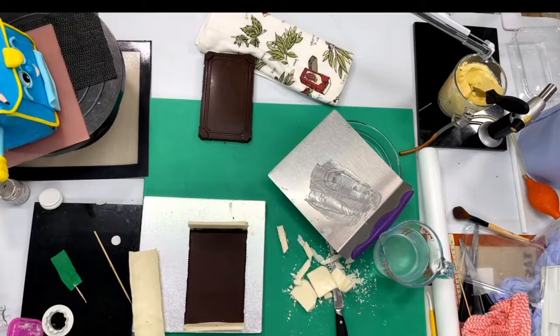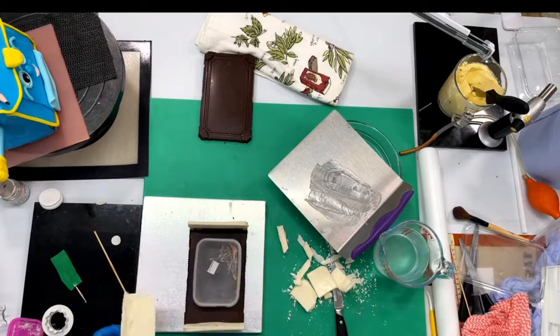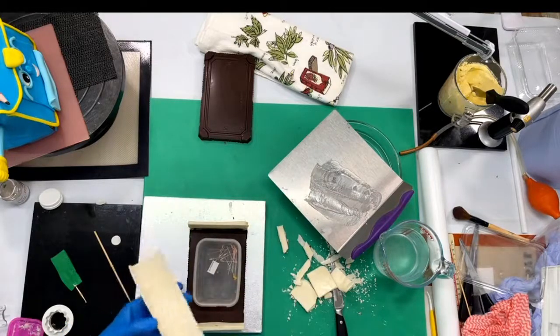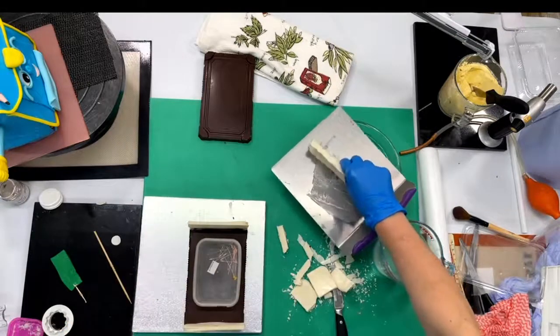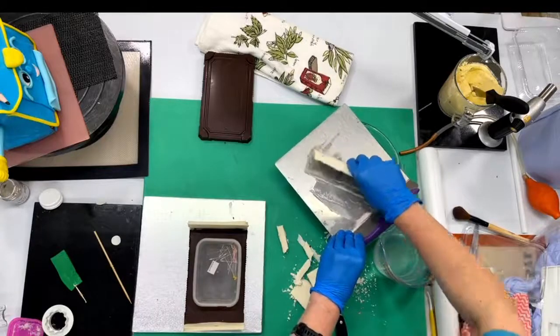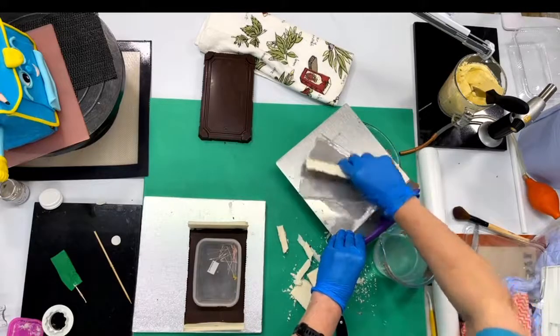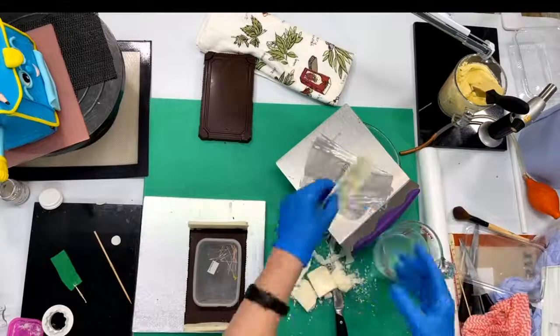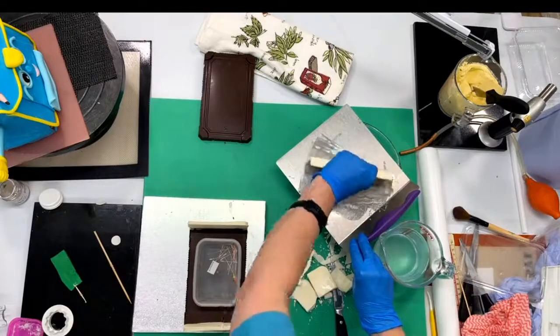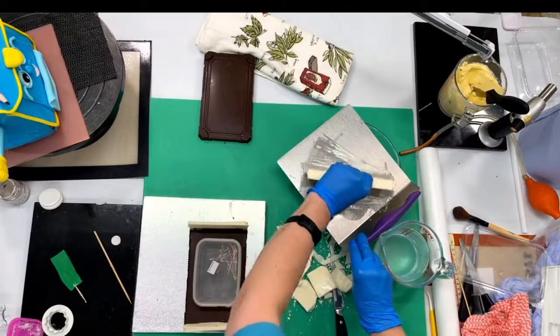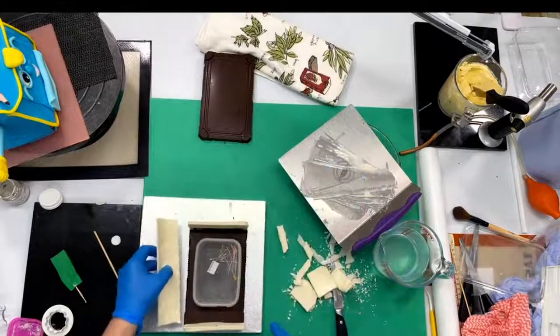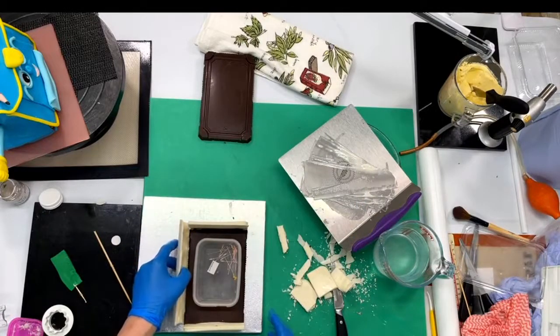So I'm looking for something the same height with my, yep, I think that's going to go. So I will just warm up this and this, and stick it into here.